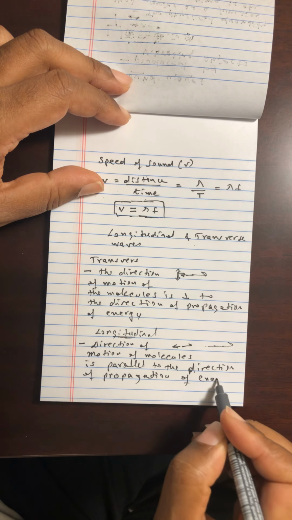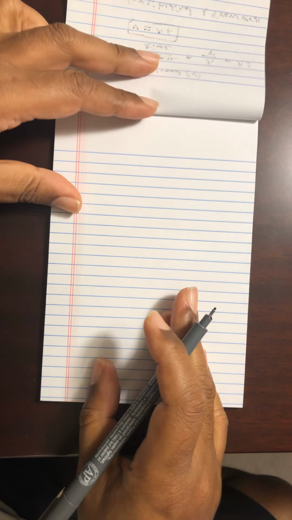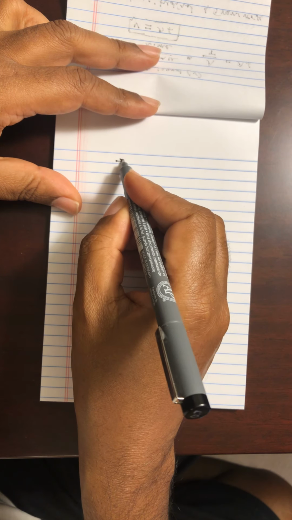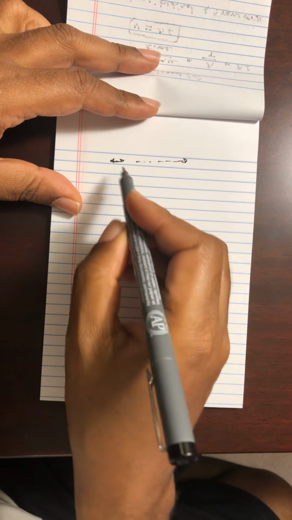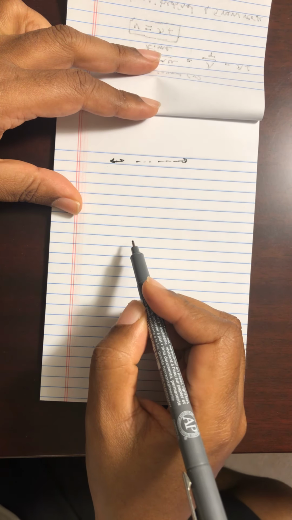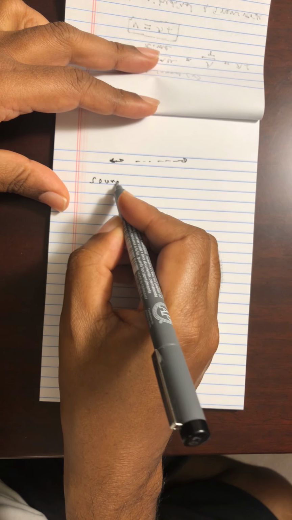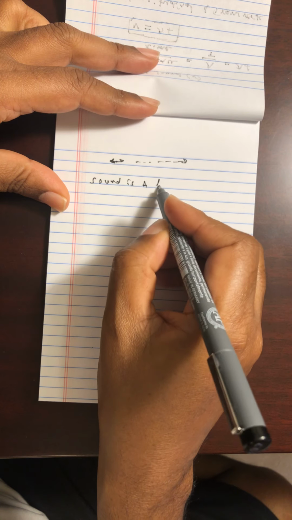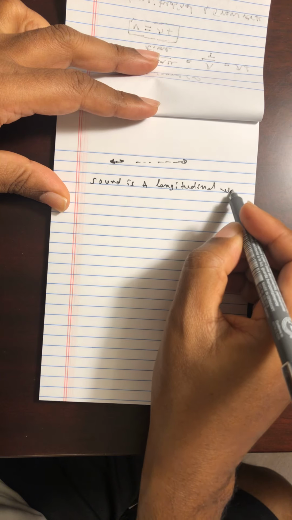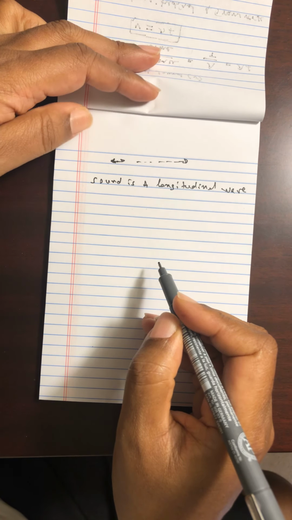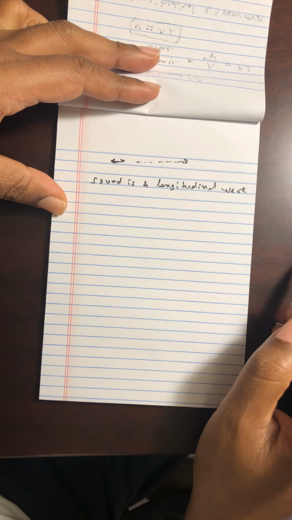So you see, a very good example of this kind of wave is sound wave. In a sound wave, the molecules are just moving back and forth in this direction, and the energy is propagated in a direction parallel to the movement of molecules. So sound is a longitudinal wave. According to the definition, sound is a longitudinal wave, which means the direction of movement of the molecules is parallel to the direction of propagation of energy.